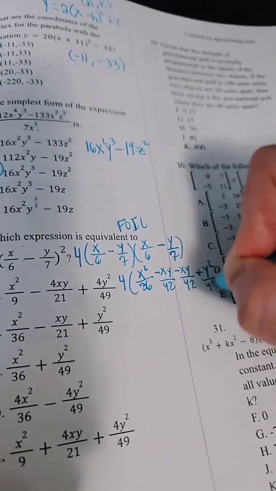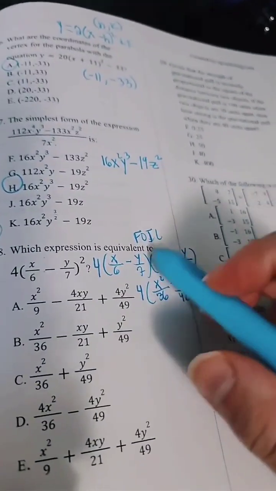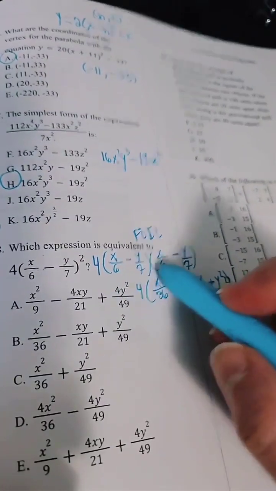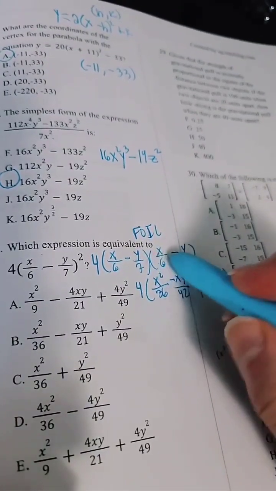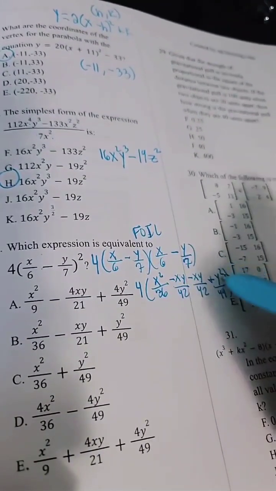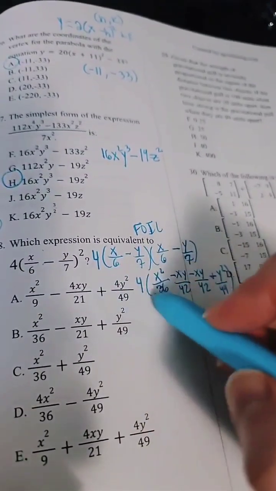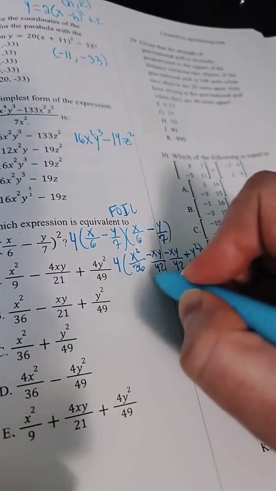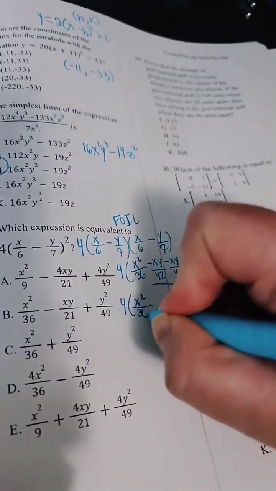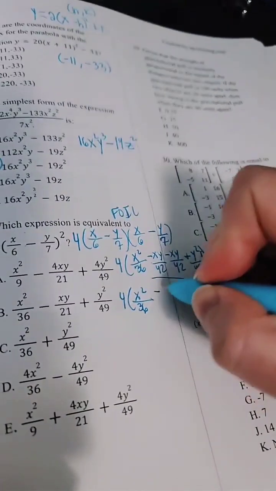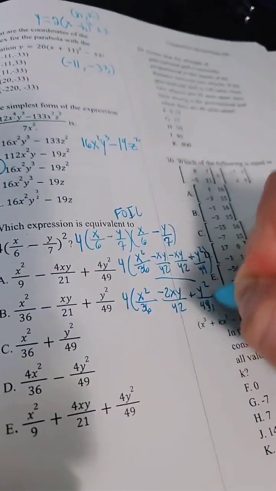L stands for multiplying the last things, negative y over 7 times negative y over 7, which would be positive y squared over 49. So now, hey, there is an error where x squared over 36, that's fine, minus xy over 42 minus xy over 42, y squared over 49. There's no error there. There's a 4 on the outside. If you think I didn't copy it over, it's right there. So then now we have to combine our like terms right here. So then we have 4 times x squared over 36, and then combine our like terms and we get minus 2xy over 42 plus y squared over 49.